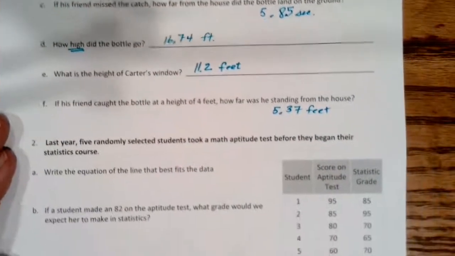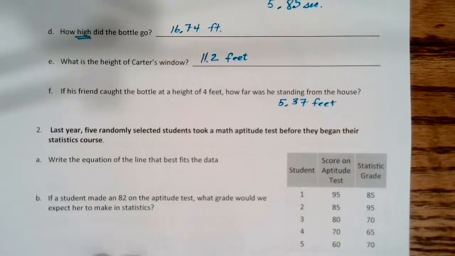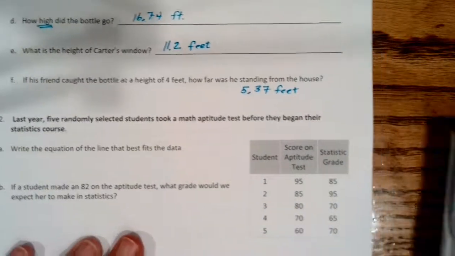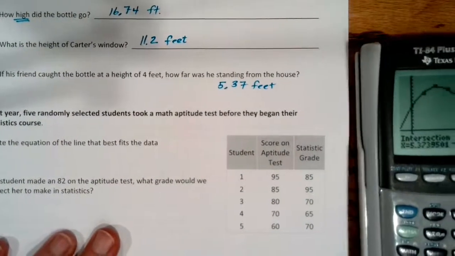All right. Next problem. Last year, 5 randomly selected students took a math aptitude test before they began their statistics course. Write the equation of the line of best fit for this data.